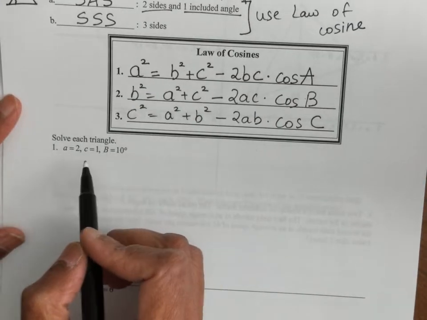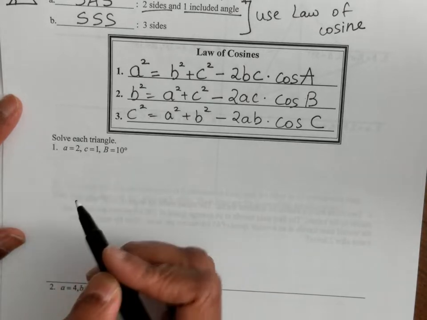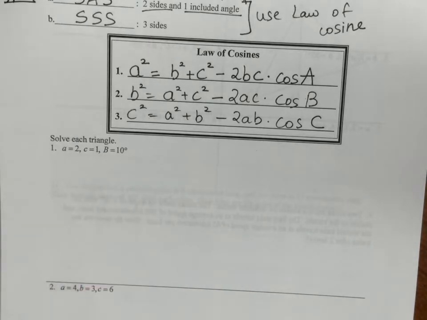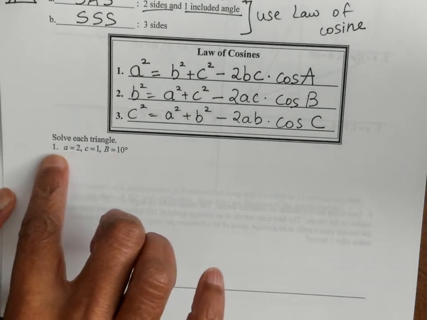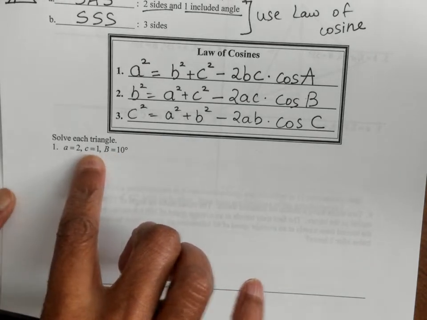It says solve each triangle. So as usual, let's go ahead and draw the triangle. Can we all do this without my help? I'll wait for a minute or two. Let's draw the triangle ABC with these two sides and an angle.